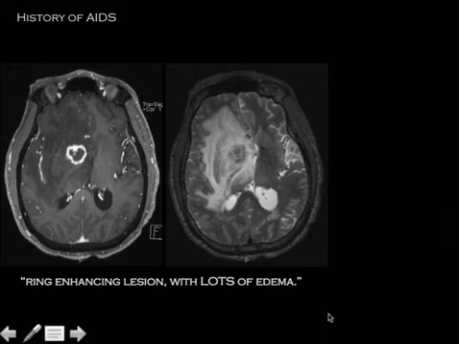Acute demyelination can restrict diffusion, but we know that demyelinating lesions tend to have an open C or like a horseshoe looking thing, and if they show it to you, well, multiple choice, an acute demyelinating lesion is not going to look like that, right?